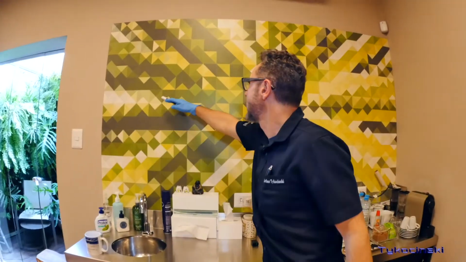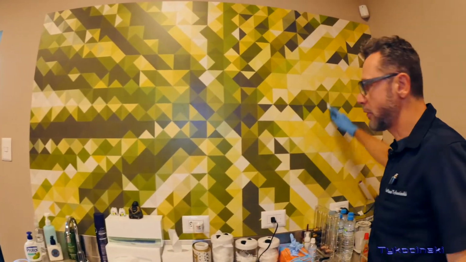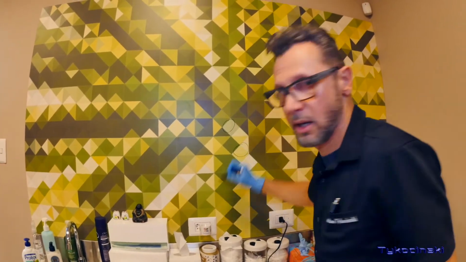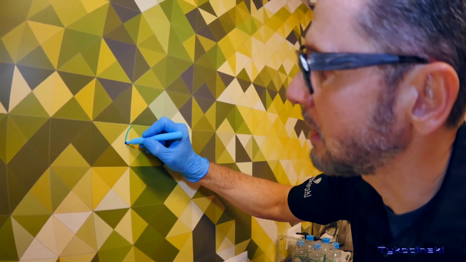Let me introduce you to the donor area. All this is our donor supply, all this composed by individual follicular units, one by one. Okay, let's start the procedure.